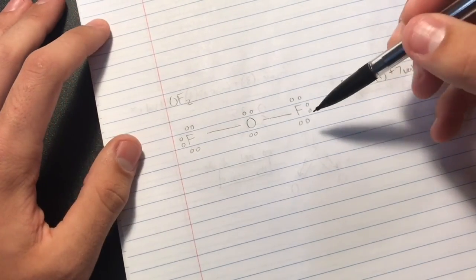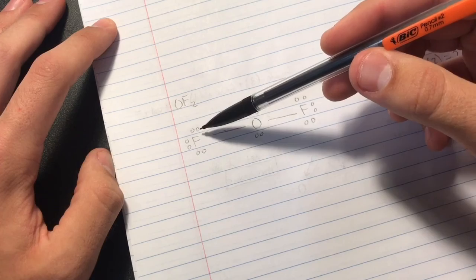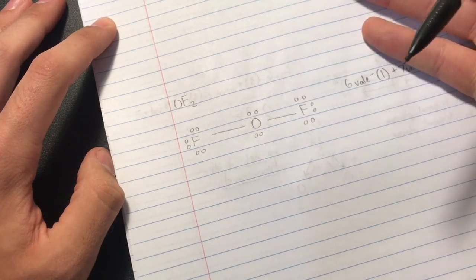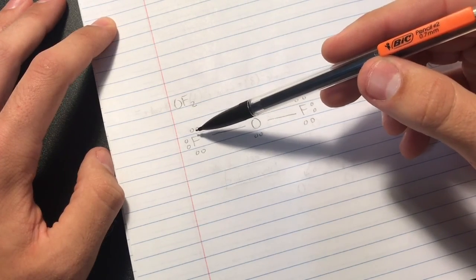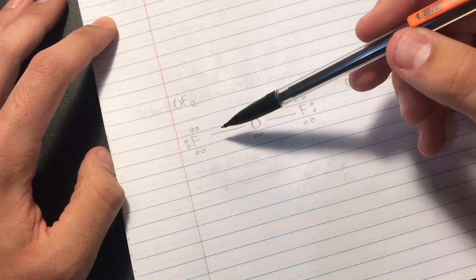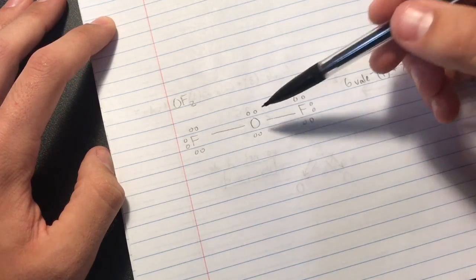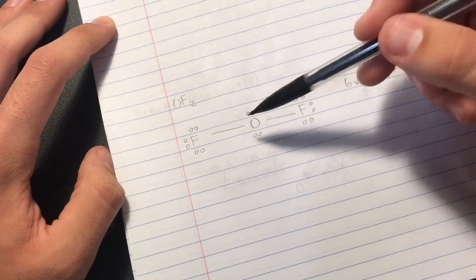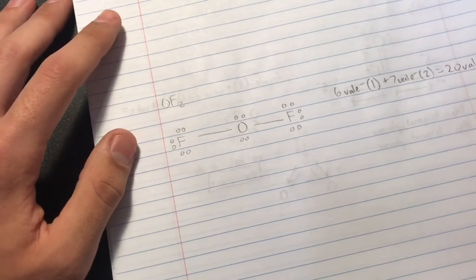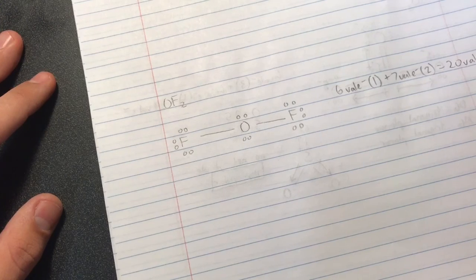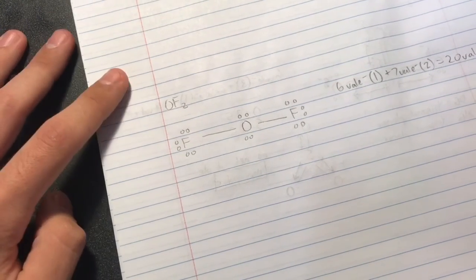The reason I drew it like this is because fluorine prefers to have, in terms of formal charge again, 3 lone pairs and 1 bond. And oxygen, like I said previously, likes to have 2 lone pairs and 2 bonds. So that's good. Next is the bond dipole.